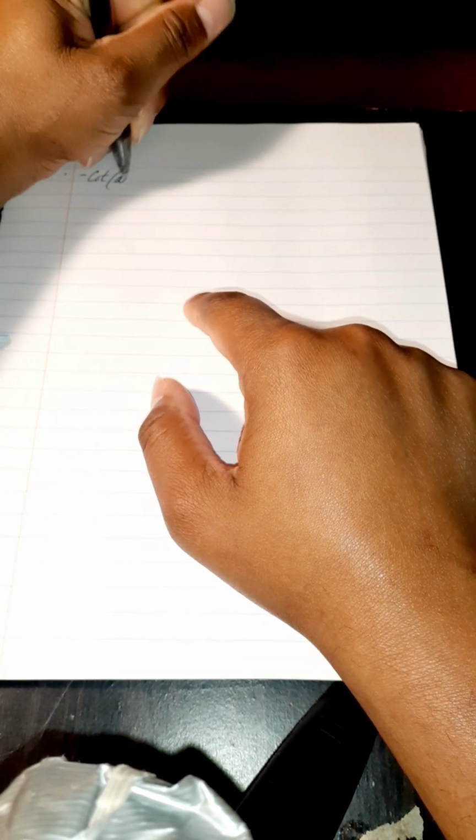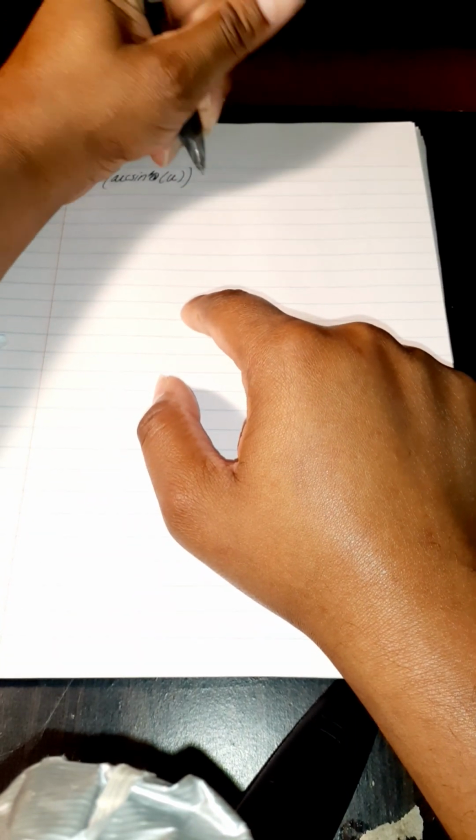So essentially, if we were to plug that in, we'd end up with negative cotangent of arc sine of u plus c. That's if you plug it in there.